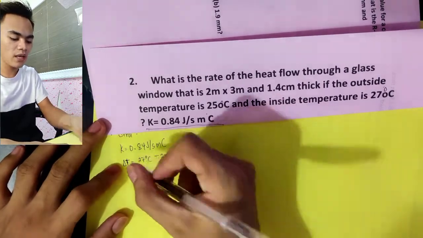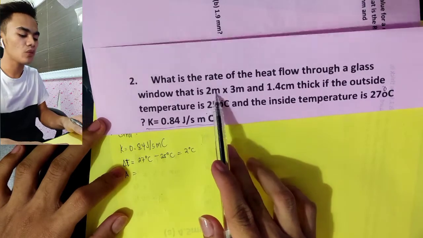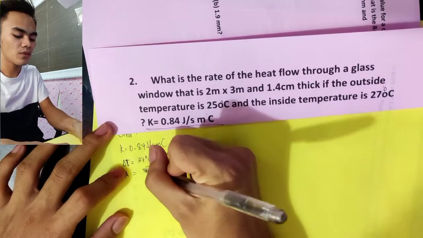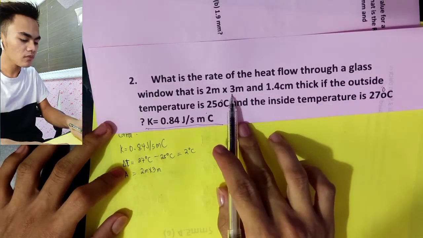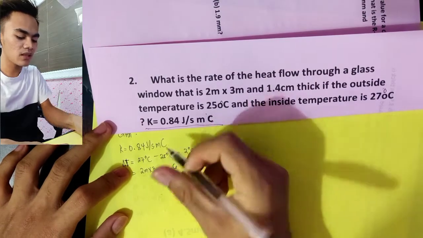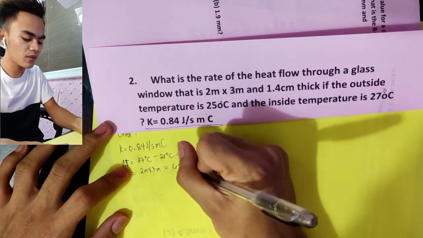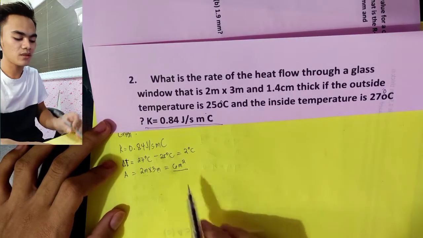And we have our area, 2 meter by 3 meter. 2 times 3 is equal to 6 and meter times meter is meter squared. So we have now our area of 6 meters squared.